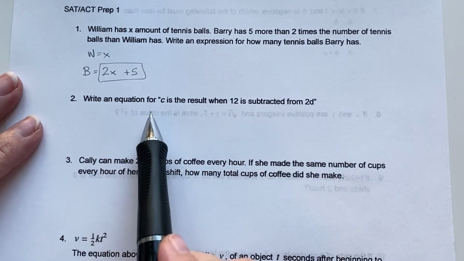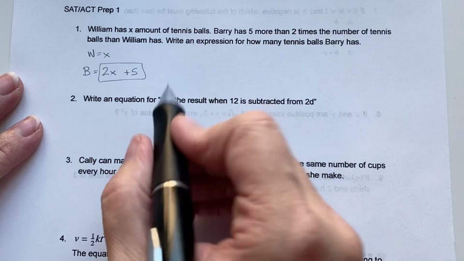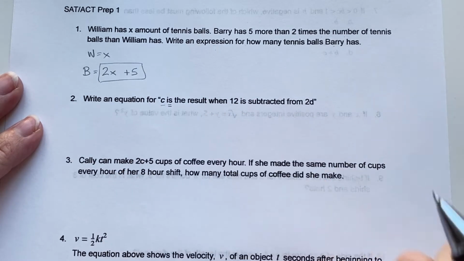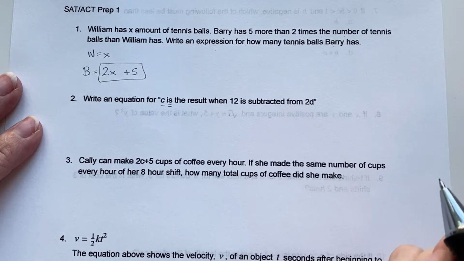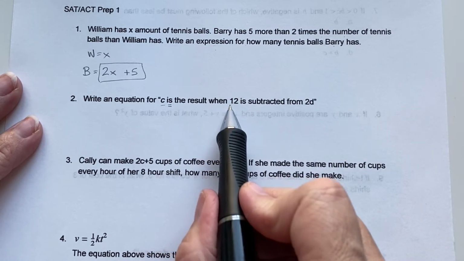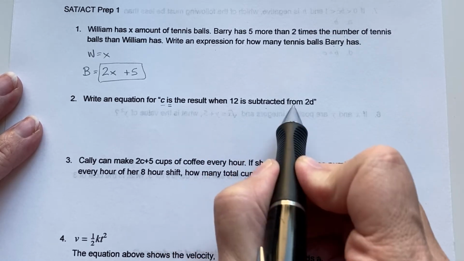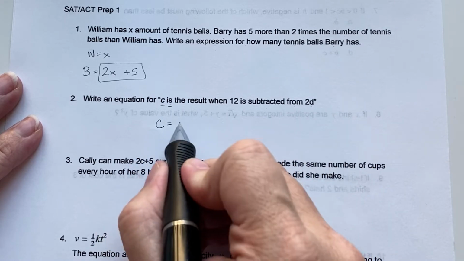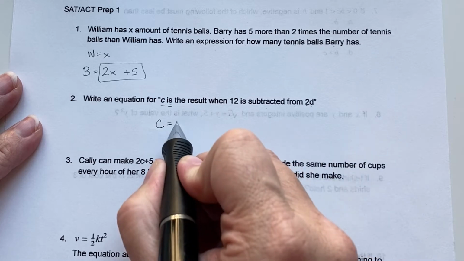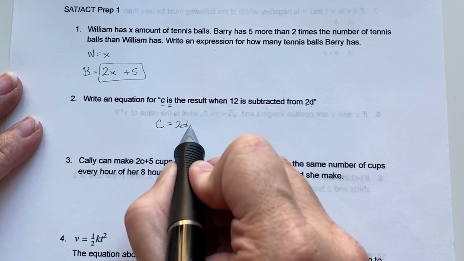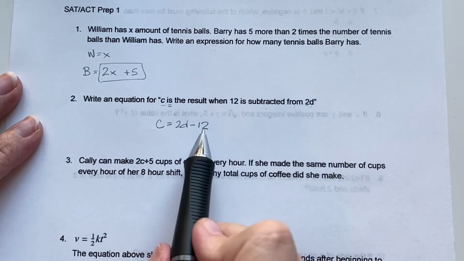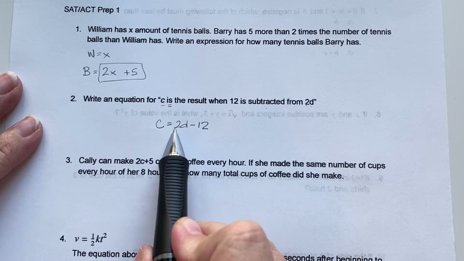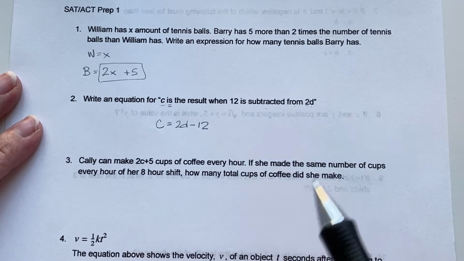Right? Write an equation for C, where "is" equates to the equal sign in math: the result when 12 is subtracted from 2D. So C equals, and we're going to have to put 2D first because then we can subtract the 12. So 12 is being subtracted from 2D.